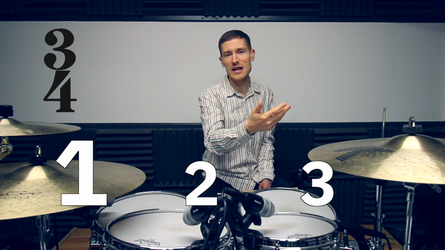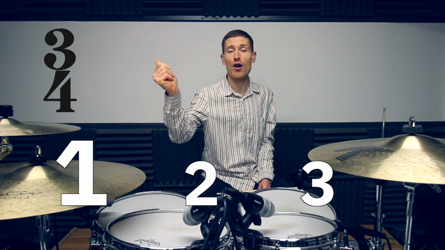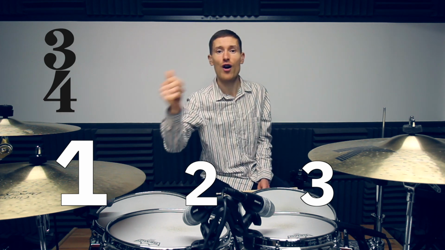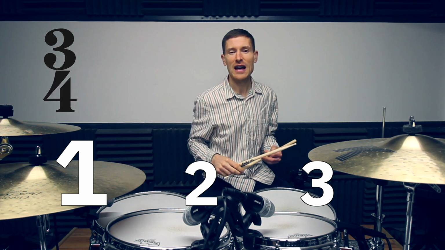Now when we play a groove in 3/4, we have that strong emphasis on beat 1 again, the strongest beat of the bar, so we play that the loudest with the most emphasis. Then beat 2 is a weak beat, and beat 3 is another weak beat. So we've got this strong, weak, weak, strong, weak, weak feel. Here's an example of a 3/4 groove.